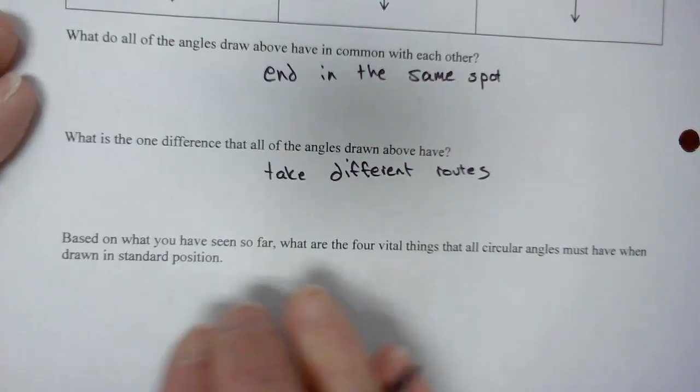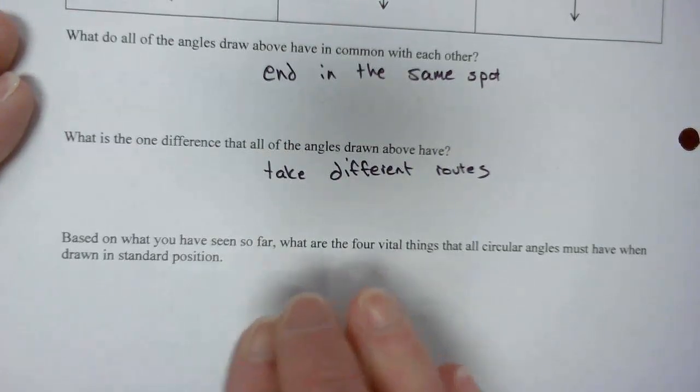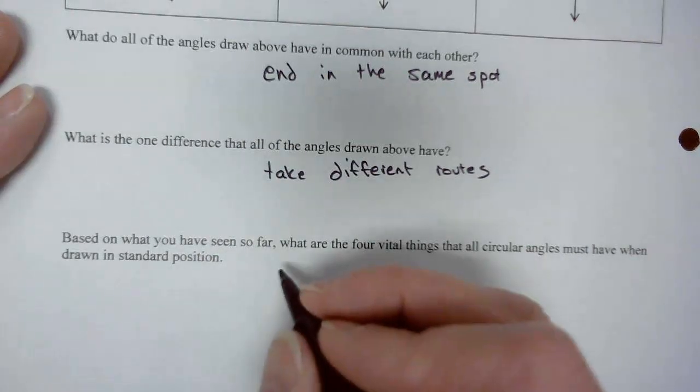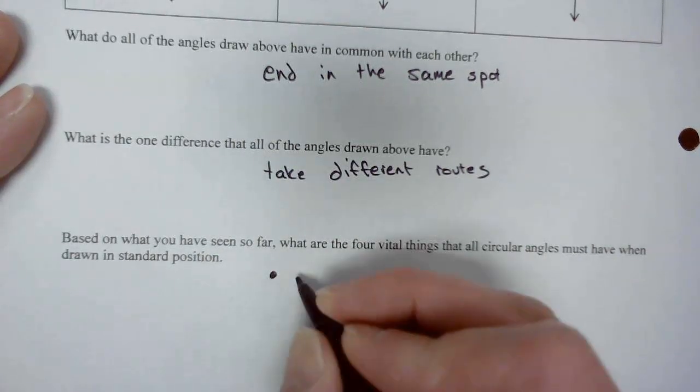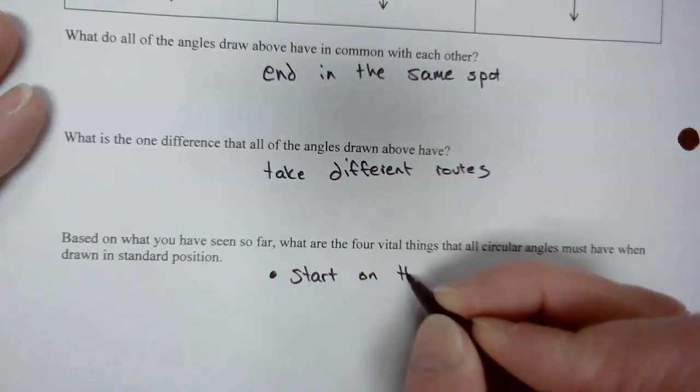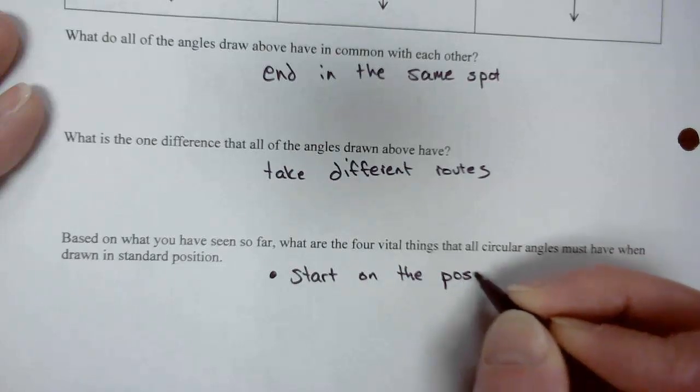Now, there are some things that we want to make sure of when we're drawing circular angles in what's called standard position. The first thing is they all start on the positive x-axis.